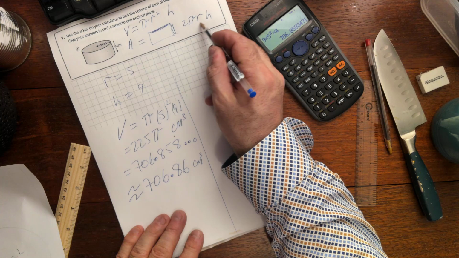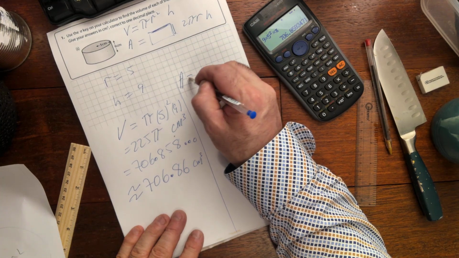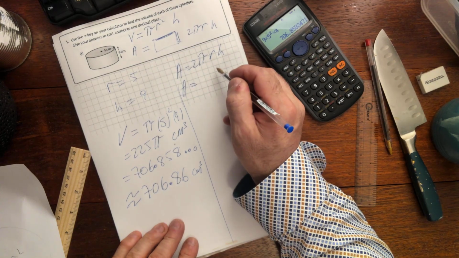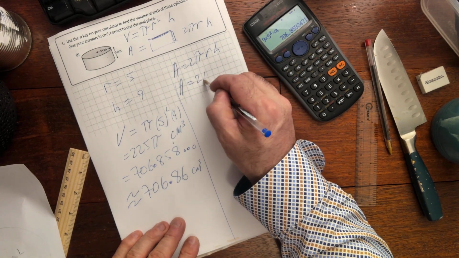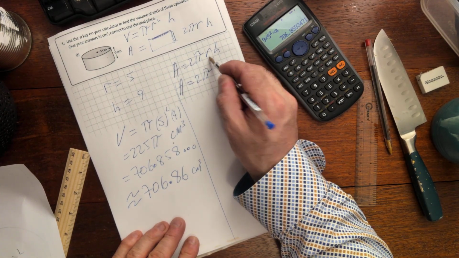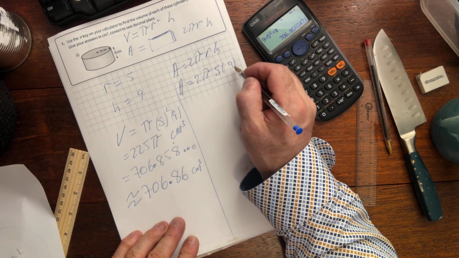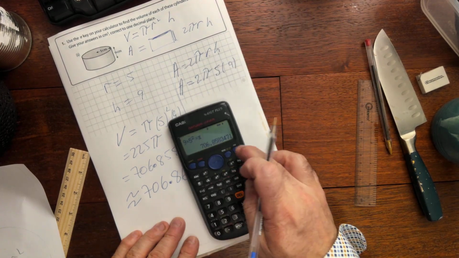Now we're going into the area formula, so you start subbing it in. I'll just bring it down here as well, just to try and make it clear what I'm doing. So I'm going to go 2 pi, R needs to be replaced with 5, H needs to be replaced with 9. Okay, I'm going to go to my calculator.